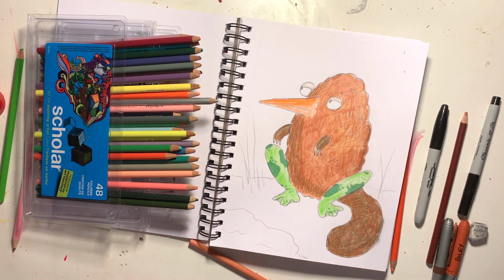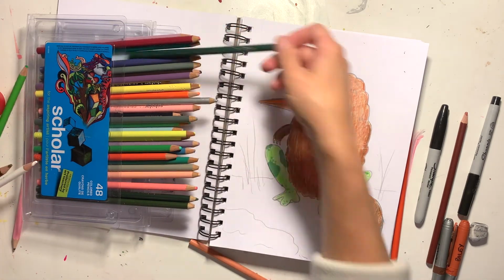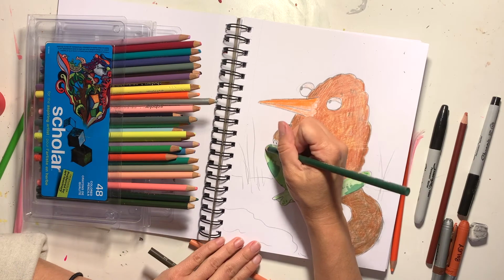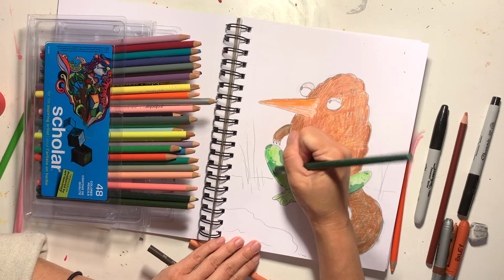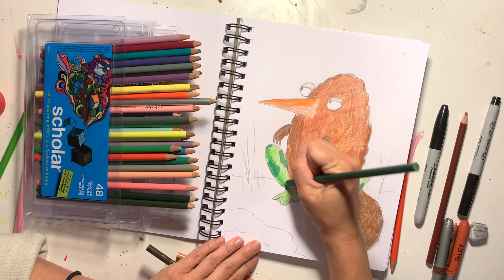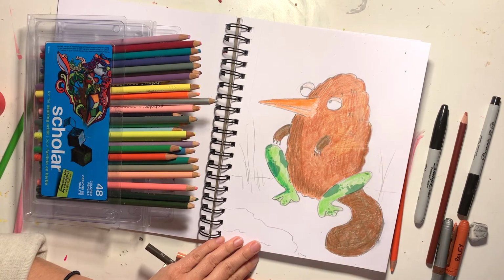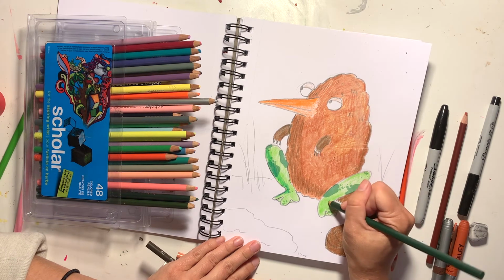So what I want is, like I said, I'm not expecting full realism, because these are pretend animals, but we can use our knowledge of shading and light and shadow to make it look a little bit more rooted in real life.